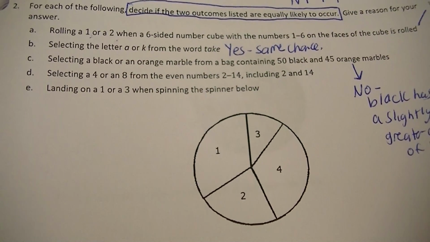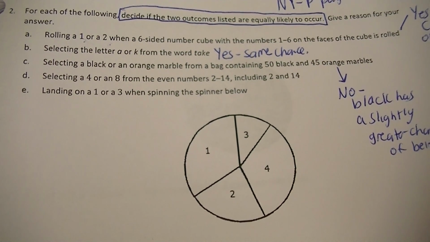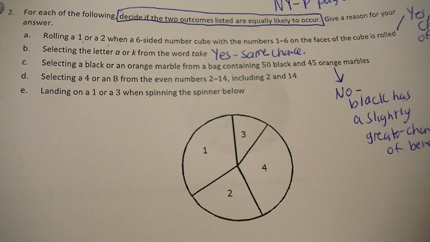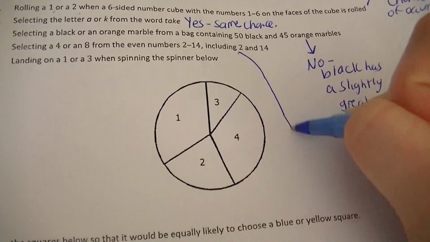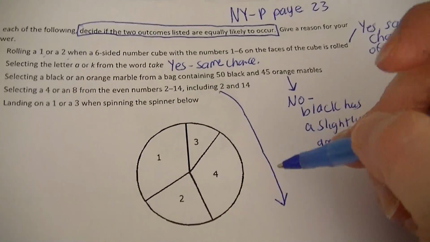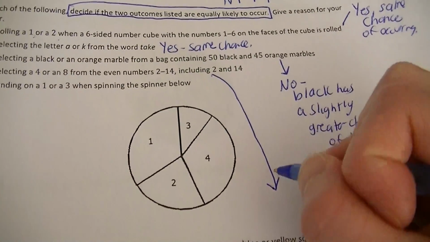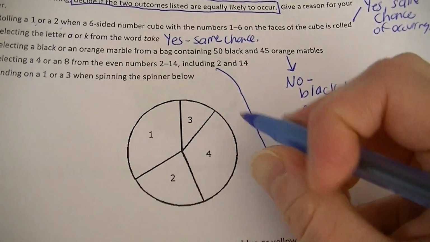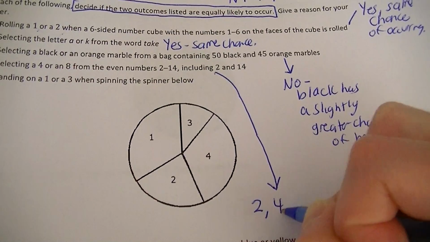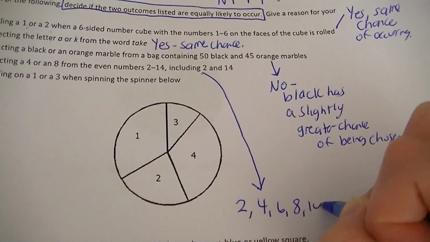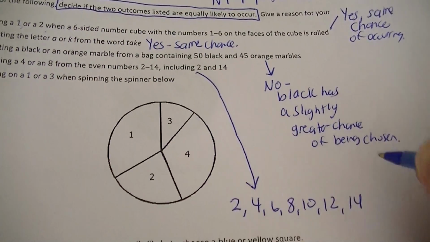D, selecting a 4 or an 8 from the even numbers 2 through 14, including 2 and 14. So we need to draw off the sample space for that, please, because that's a little hard to visualize. So we want the numbers 2 through 14, including 2 and 14, and it's just the even numbers. So 2 is an option, 4, 6, 8, 10, 12, and 14.